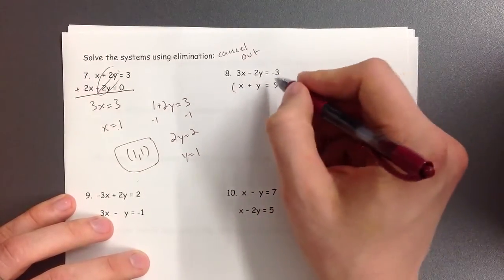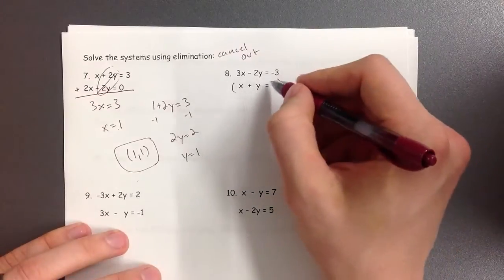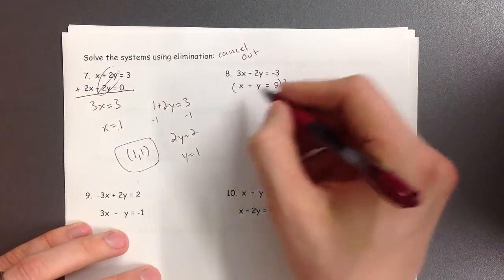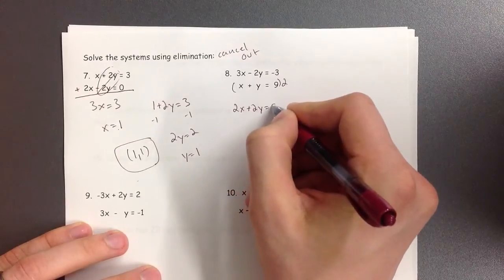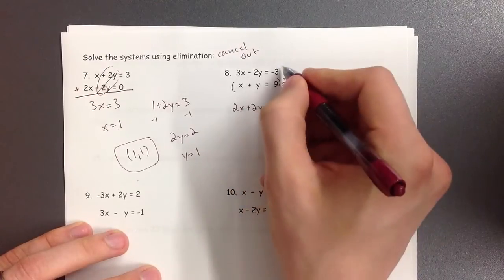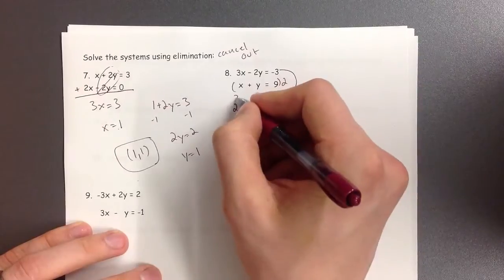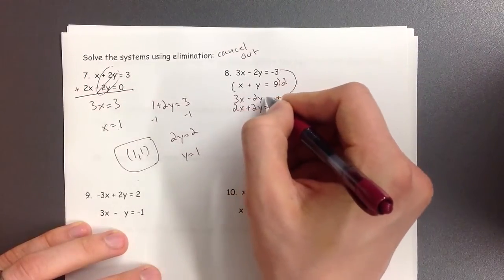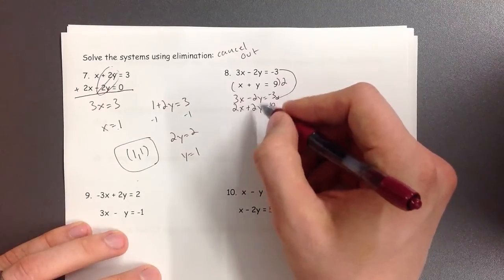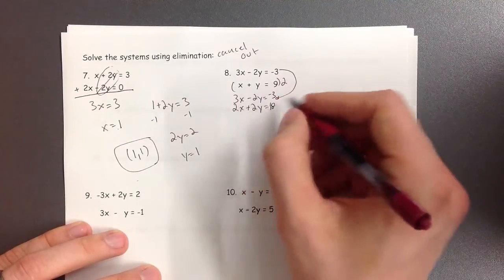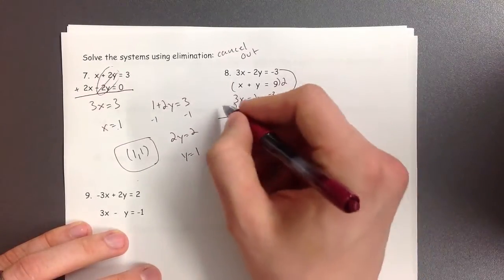The easiest thing for me to do, in my opinion, is going to be to take this second equation and multiply it by 2. That'll give us 2x plus 2y is equal to 18. And then I'm going to take this other equation and restack. And now I have forced my y's to be equivalent and opposite. So they're both a 2, one's a plus, one's a minus. That's going to cancel those bad boys out when I add it together.